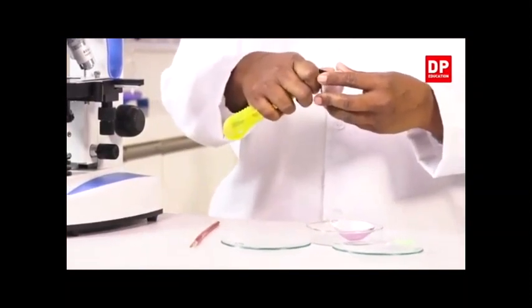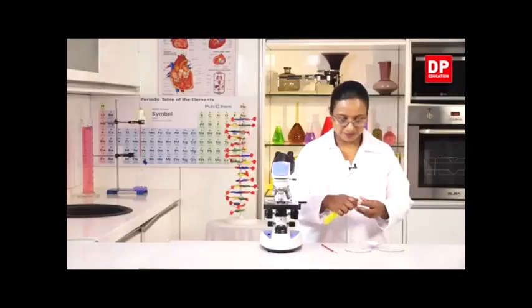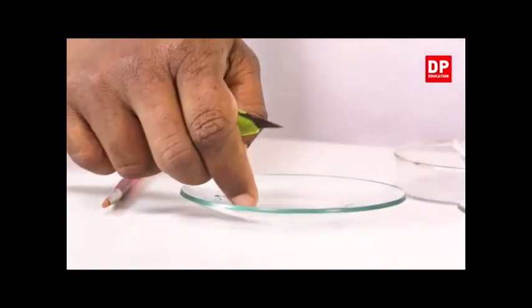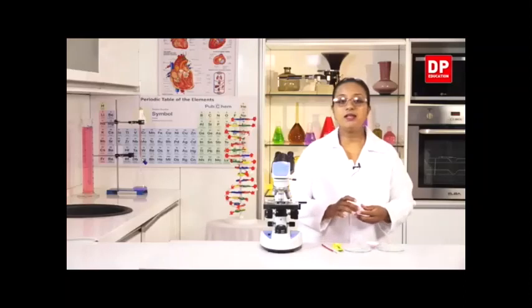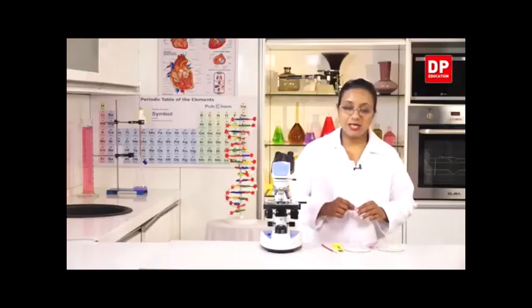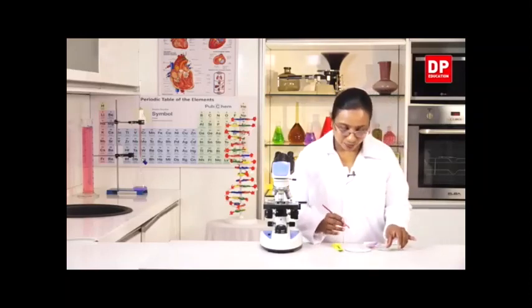It's better if you can take out more than one peel, so that you can select the thinnest one out of all the peeled out parts. Now I have 3 peels. Out of that I will select one of the peels which is more clear. I think this should do.